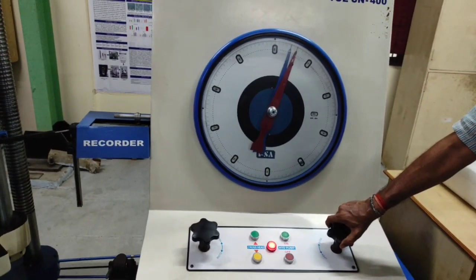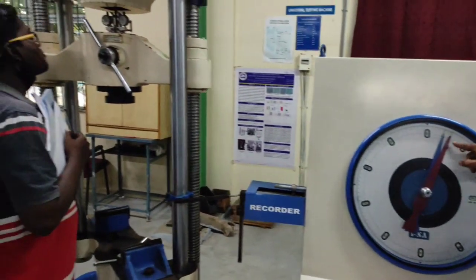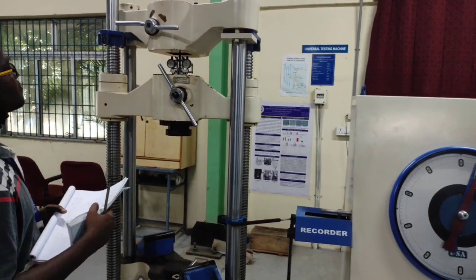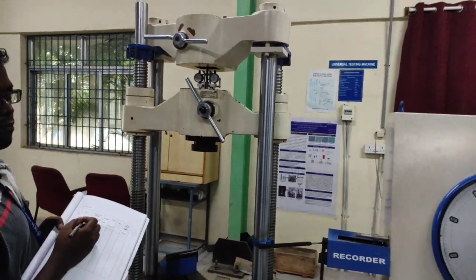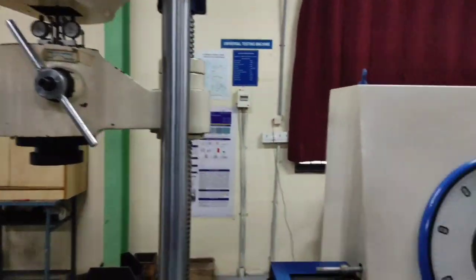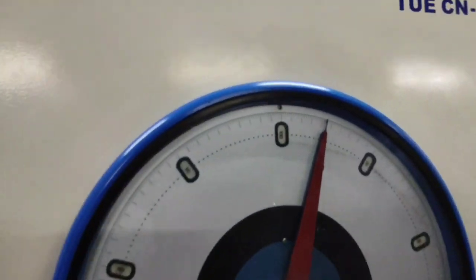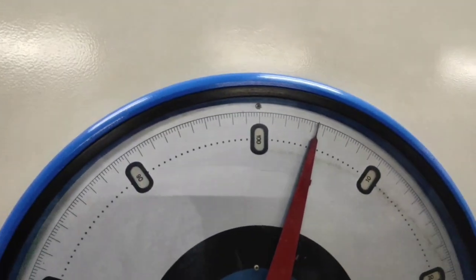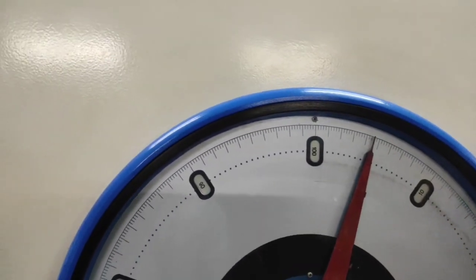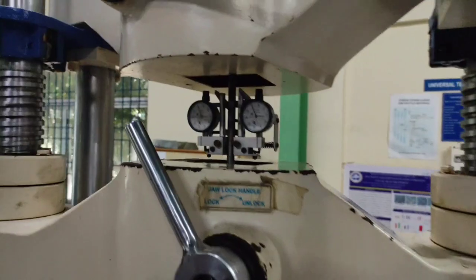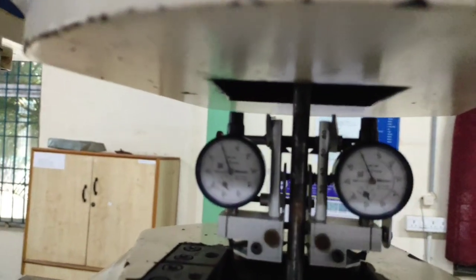Now the needle has started to deflect. Now just fix the valve in that particular position so that gradual load is applied onto the specimen. Now at 4 kilonewton, we have to measure the respective deformation.